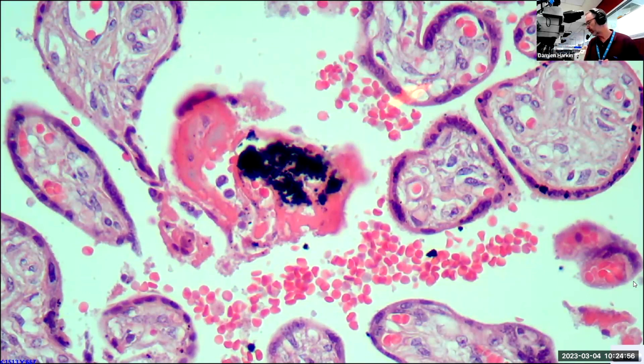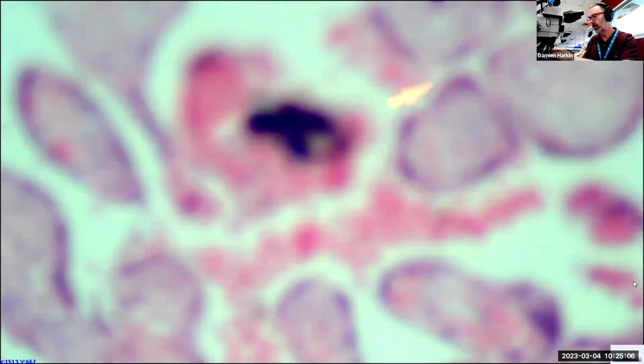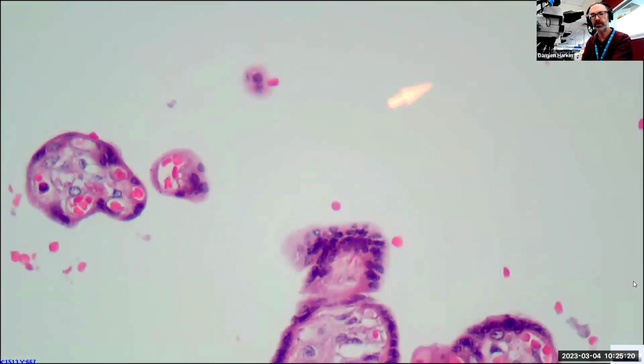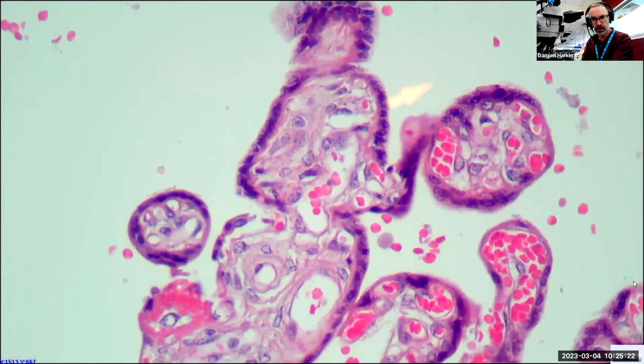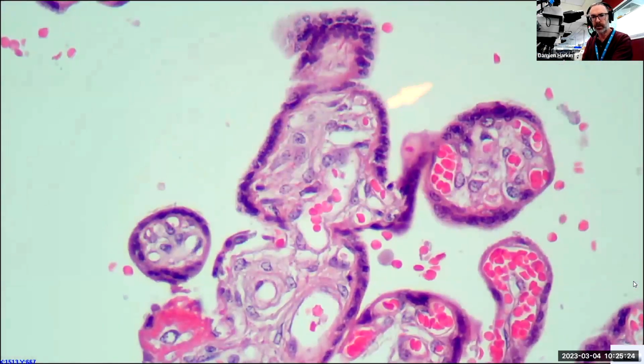Well, as I mentioned before, there is a rather simple technique for removing formalin pigment. To do that, it involves taking the section down to water like you would normally do, and then prior to doing anything else, you soak the slide in a saturated alcoholic solution of picric acid.